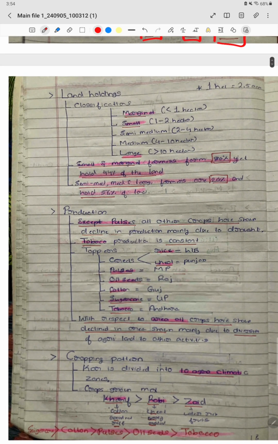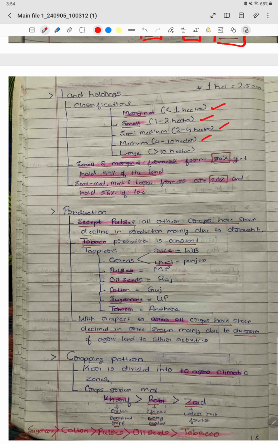Then we move to other facts of Karnataka's land, that is, land holdings. How do we classify land holdings? We classify farmers based on the amount of land they hold as marginal, small, semi-medium, medium and large. Marginal farmers are those who have less than 1 hectare of land. Small is 1 to 2, semi-medium 2 to 4, medium 4 to 10, and large greater than 10 hectares. We also have to remember the conversion: if they give in acres, 1 hectare is equal to 2.5 acres, so just multiply by 2.5.